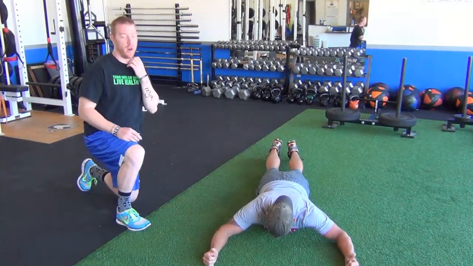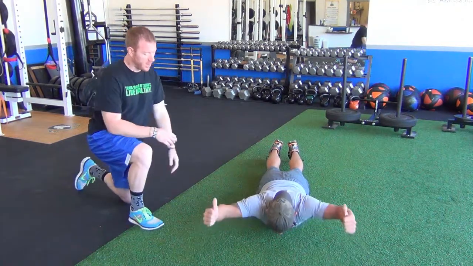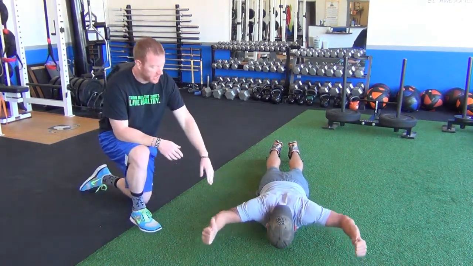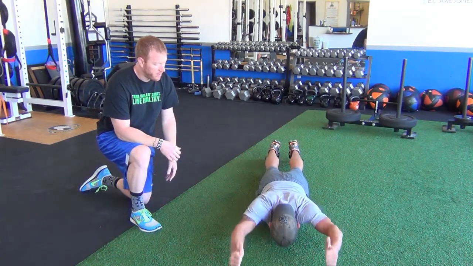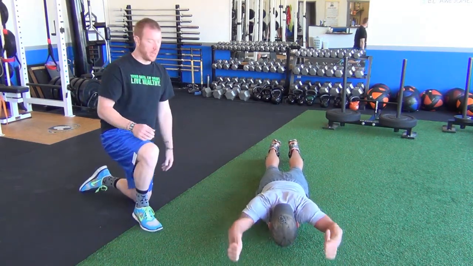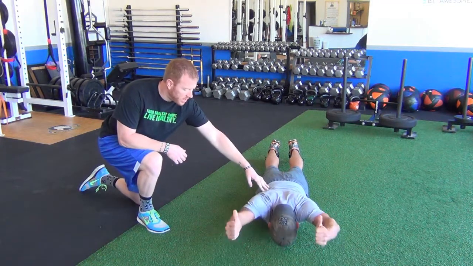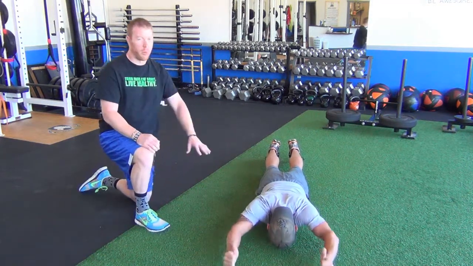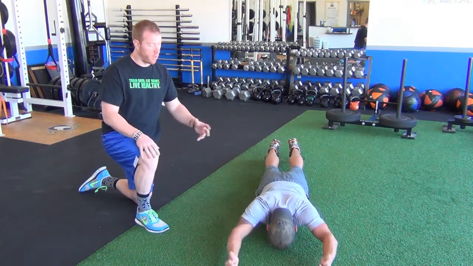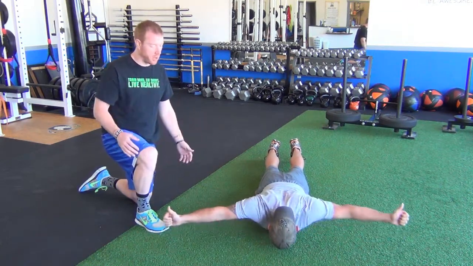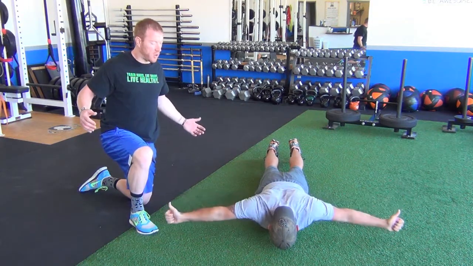Okay, now we come out to our prone Ys and Ts. So here we're laying flat on the stomach, trying to really keep the chest down, go a little more overhead. Yeah, arms straight. So we're just raising up into our Ys here, really just trying to squeeze the shoulder blades. This one's a little less mobility and a little more trying to work on our posture. So we're trying to get those shoulder blades to stay back and retract well.